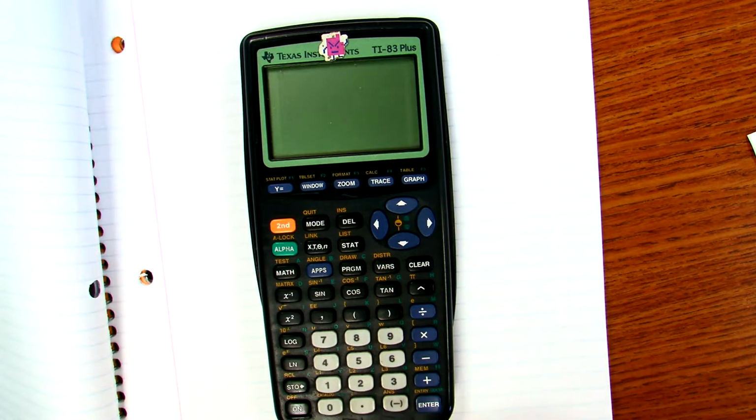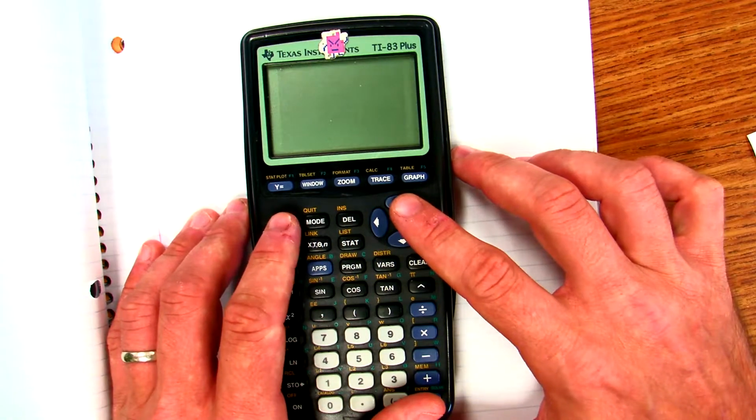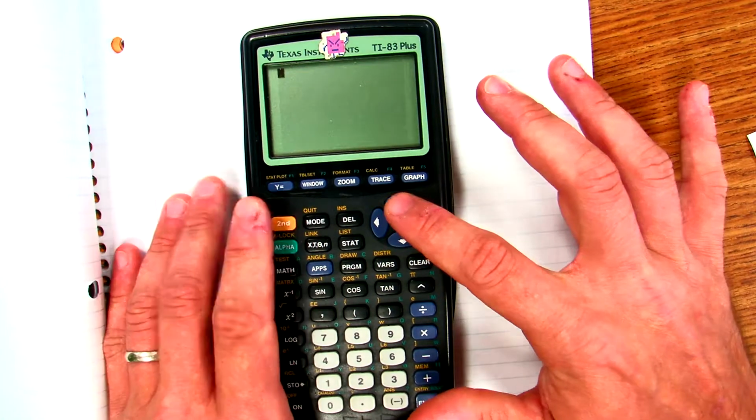If you want to turn your calculator on, I'm not insulting anybody's intelligence here. Down here in the very lower left corner is the on button. So you turn it on, you should see your cursor blinking. If you don't see your cursor blinking, you can adjust the contrast on this. So you can either hit second and then up, hold it in.